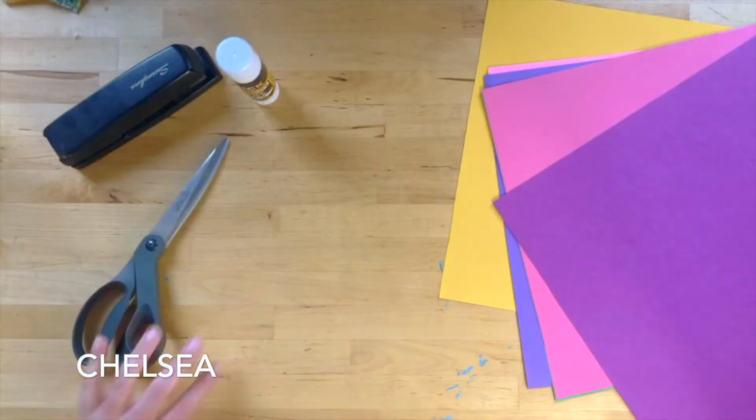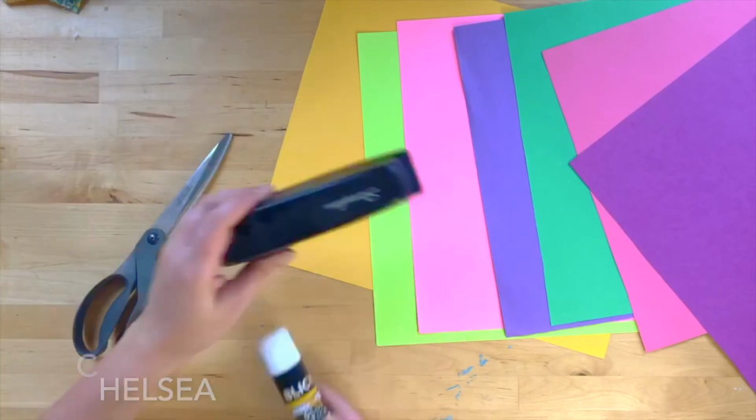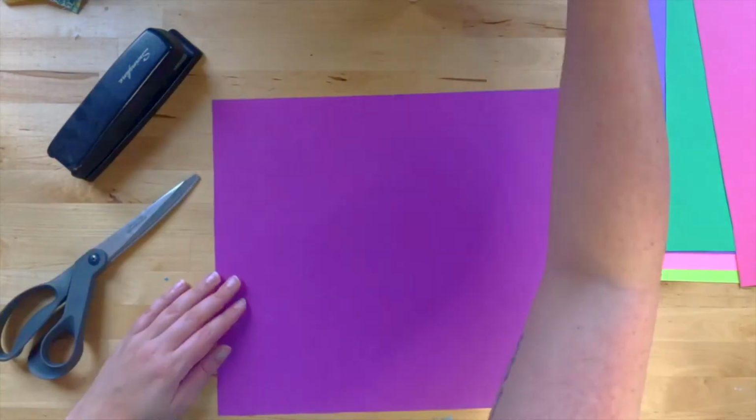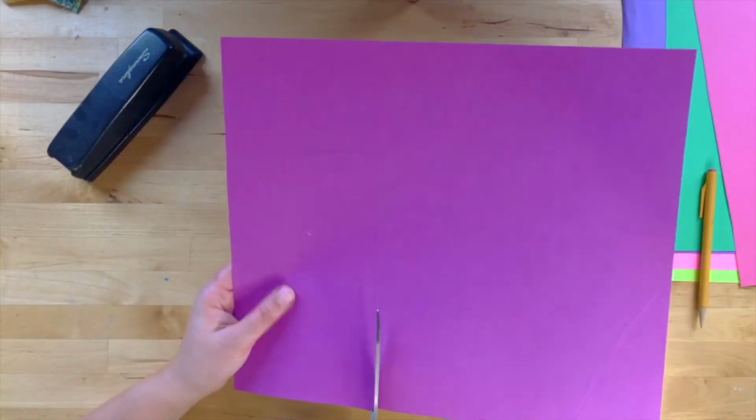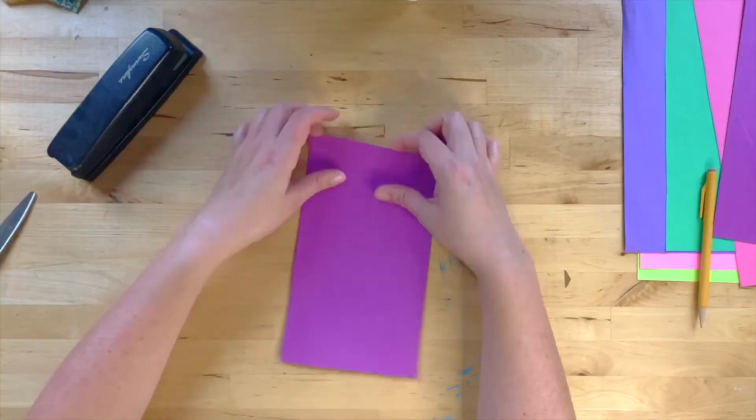Let's check in with my friends on the education team to see how they approach this prompt. Hi everyone, today I'm going to show you 2 different ways to make paper flowers. For this project you'll need different colored paper, scissors, a pencil, a stapler, and a glue stick.